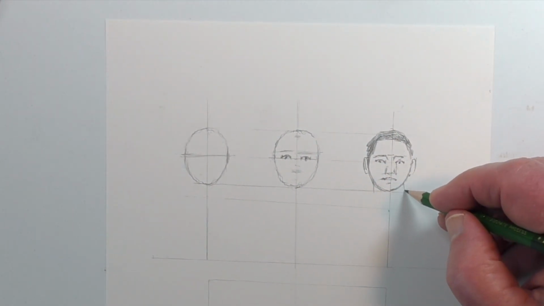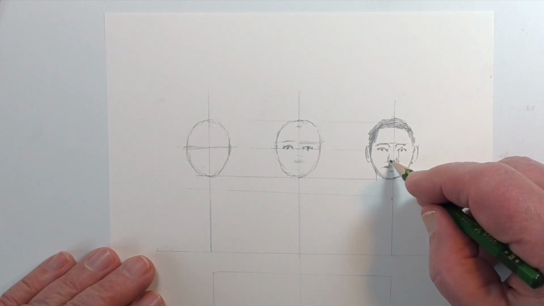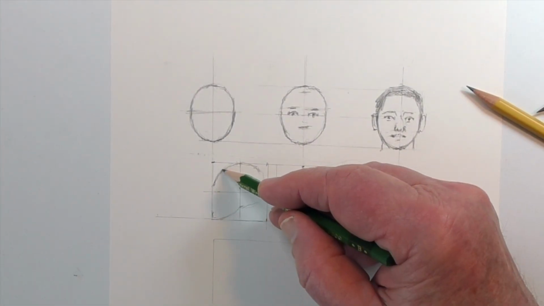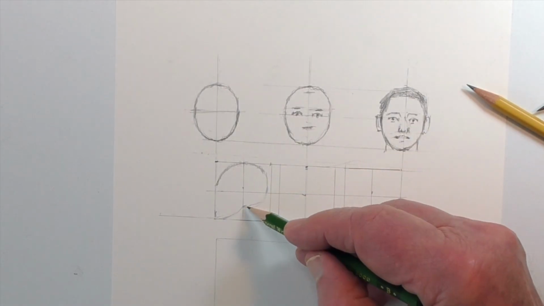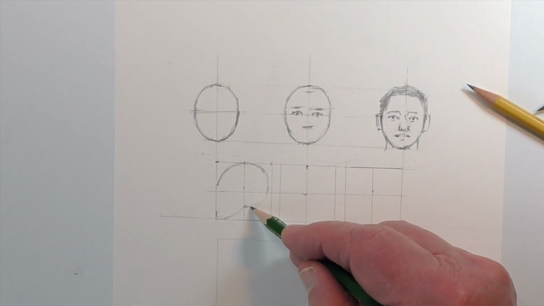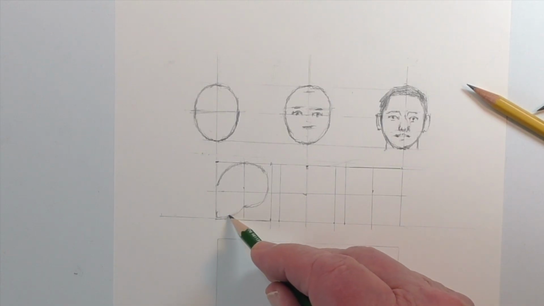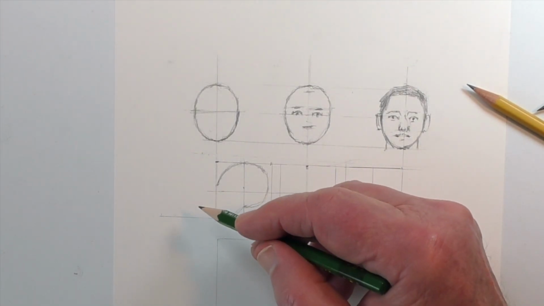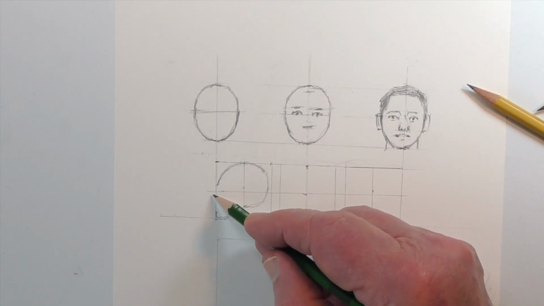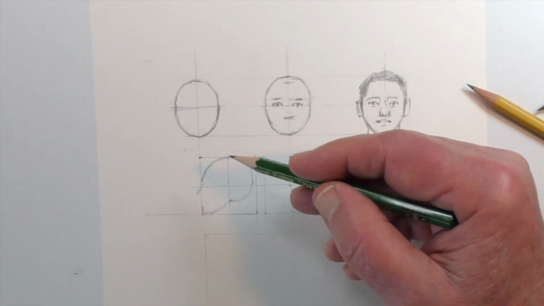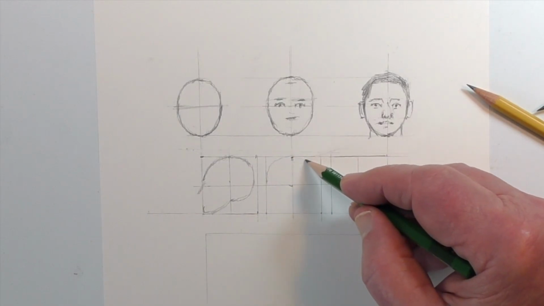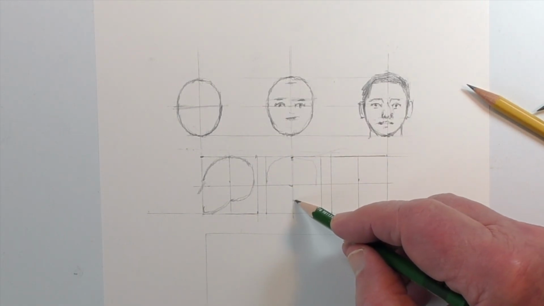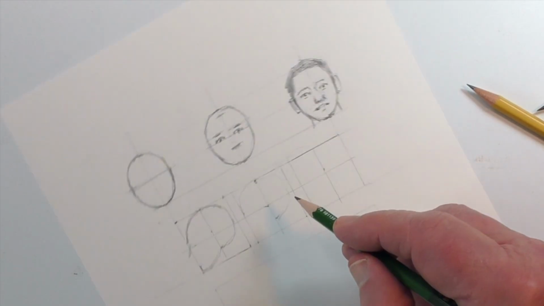So in this third drawing, I've made him look a bit more real by giving him a neck and that sort of thing. Now here's the head in profile. Now you just draw a semicircle, not quite to the other side of that square. It's not truly a square, if you like.